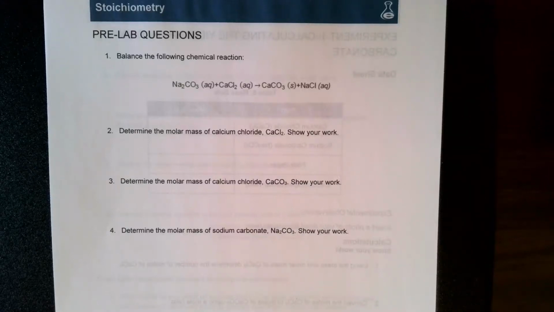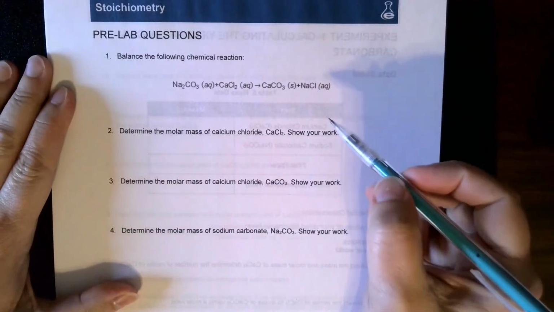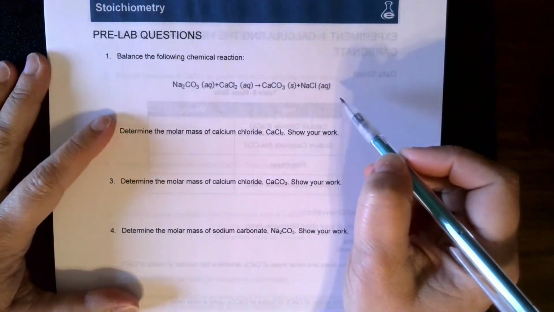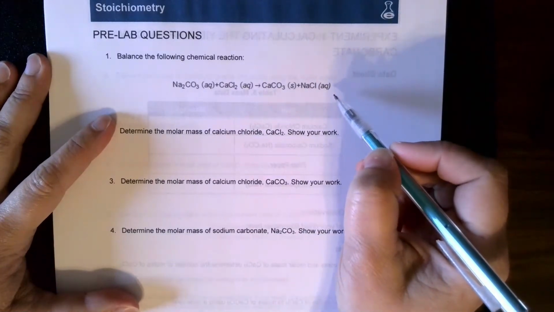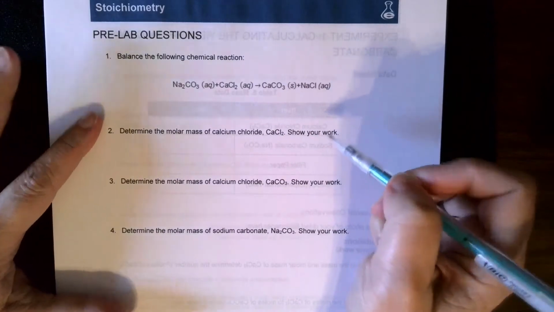This video is on the Stoichiometry Lab, which is located in week 10. So these are the pre-lab questions. The first one is to balance the equation, and if you'll notice in your lab it already has that balanced for you, but you know how to balance an equation.